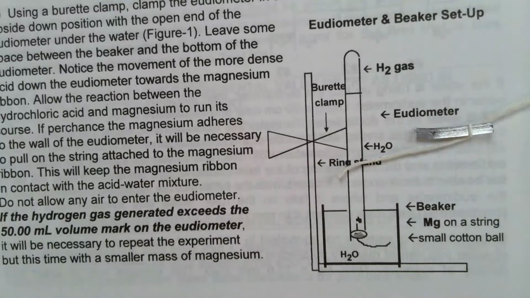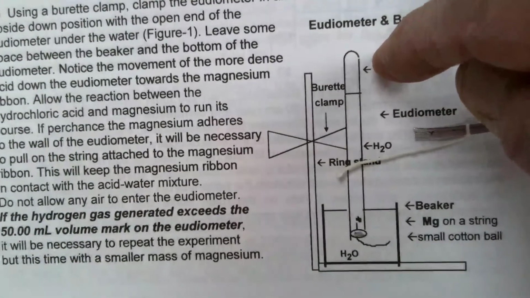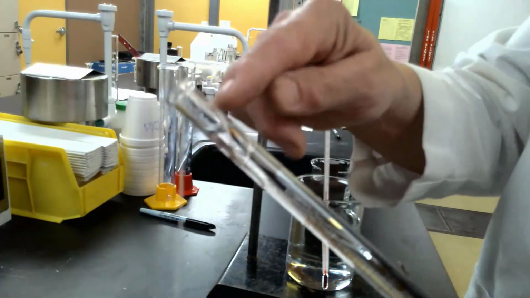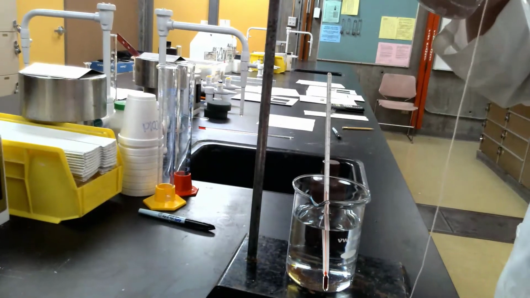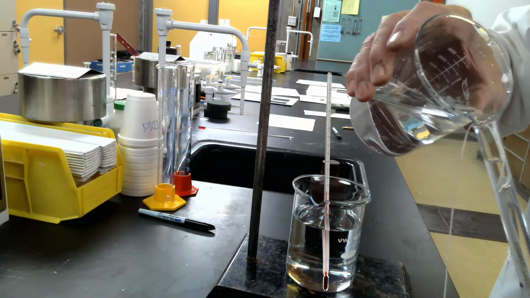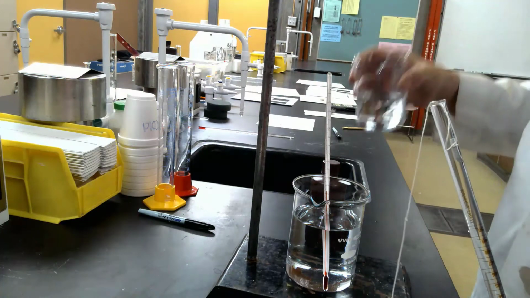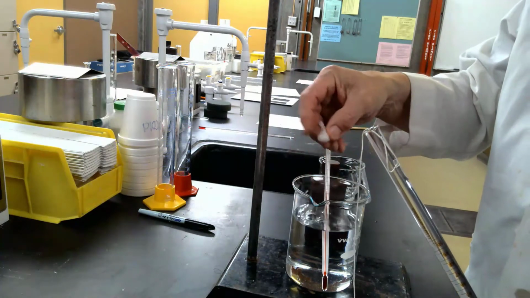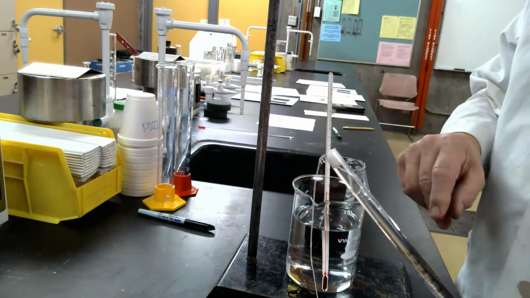Now what we will do is turn this upside down, put about 5 milliliters of 6 molar HCl in there, and then we'll top it up with distilled water. I've got my magnesium ribbon in, maybe 5 centimeters. Now I'm going to top this up with water. Then I'll take a small piece of cotton, moisten it, and push that in there, trying not to get an air bubble in there because I don't want air in there. Notice now everything's ready.